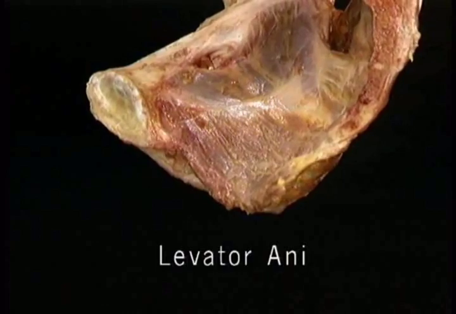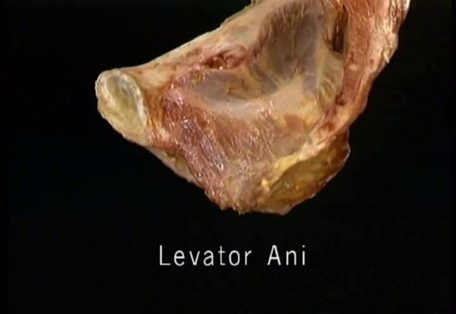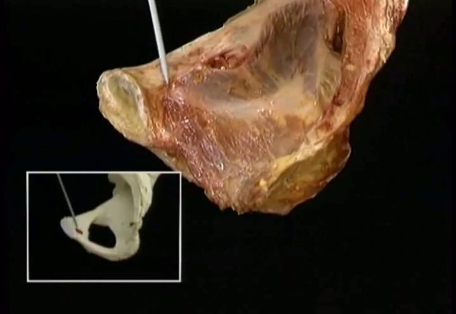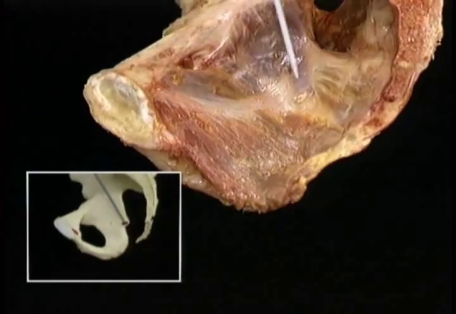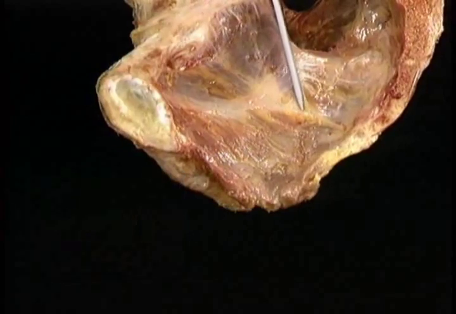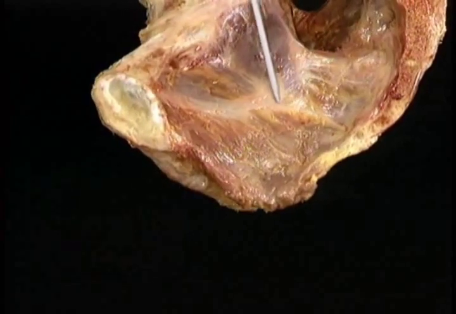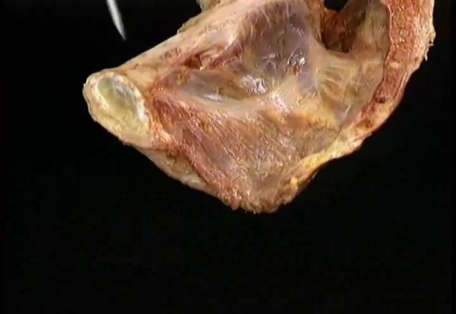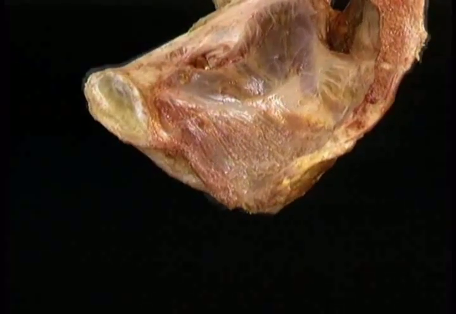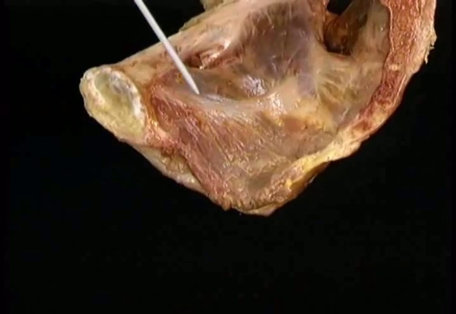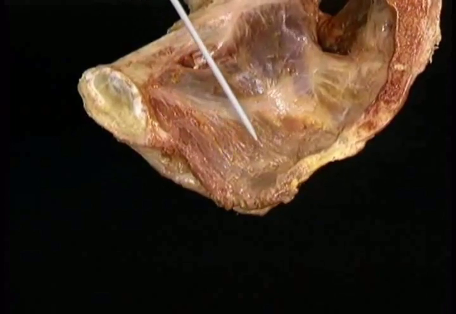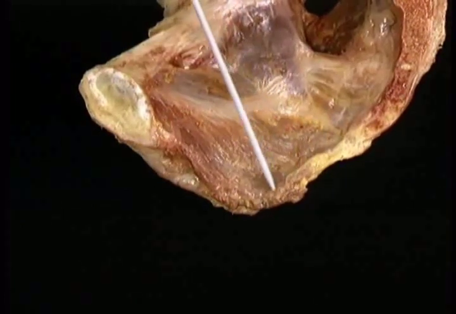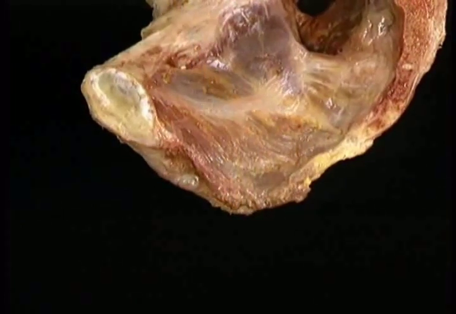The levator ani has a line of origin that's partly bone and partly fascia. In front it arises from the body of the pubis. Behind it arises from the ischial spine. Between these two bony origins, it arises from the tendinous arch in the fascia that overlies obturator internus. The fibers of levator ani pass downwards, backwards, and medially to meet in the midline with those of the opposite side, as we'll see shortly.